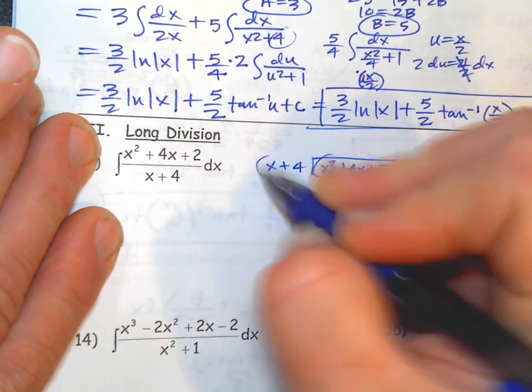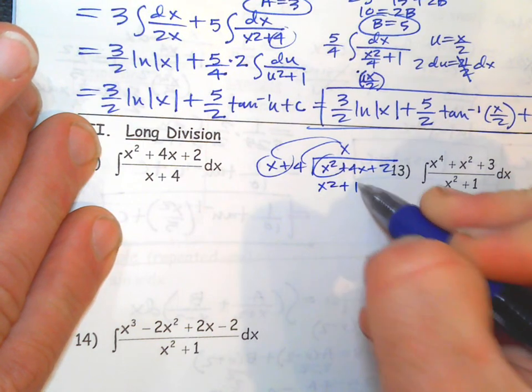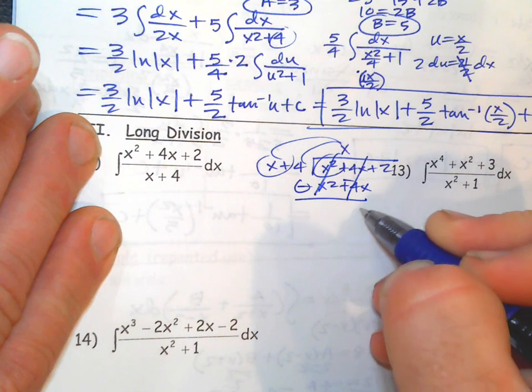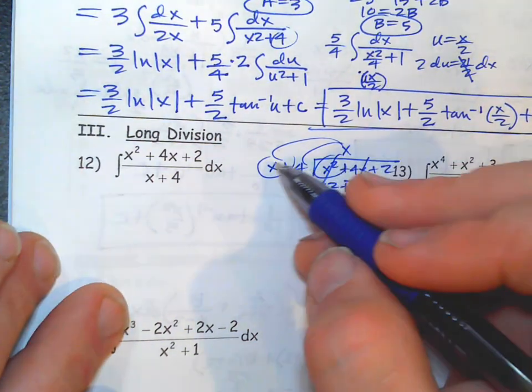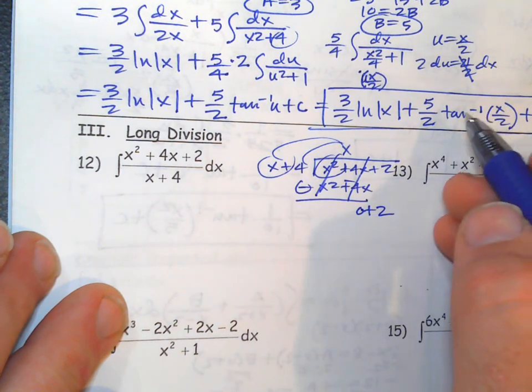So we divide the first terms and then distribute. If you've done it right, the first term should cancel out. This time these guys cancel out too. We have 0. So we drop the next term down, which is 2. So we're done, because once the degree of this is smaller than this, then we can't divide anymore. So this is the remainder.